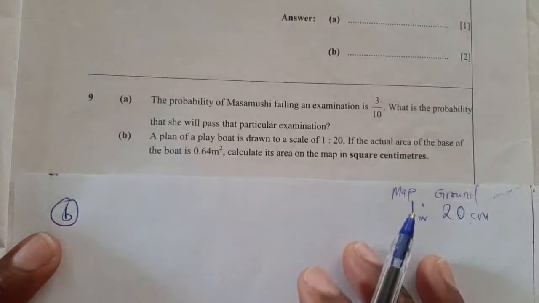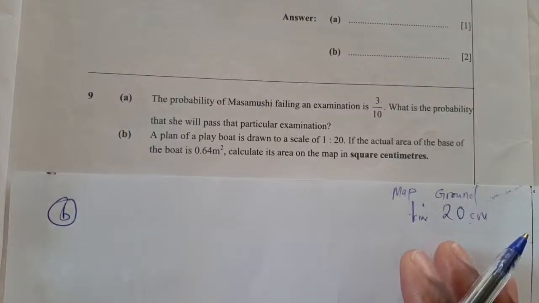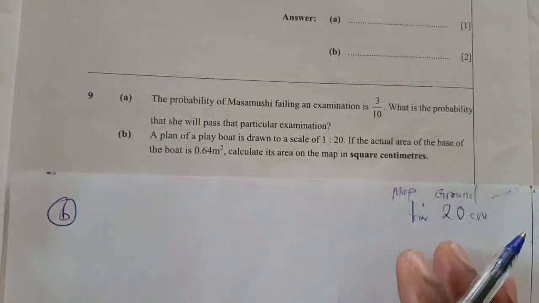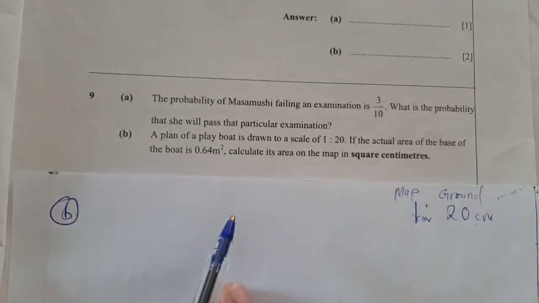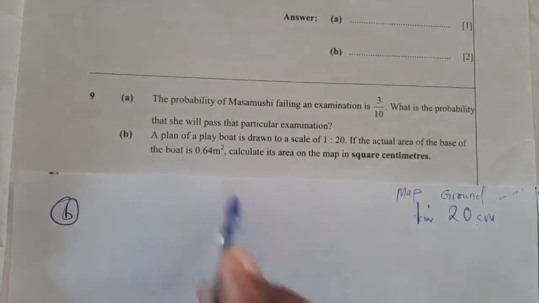Now, since we know that this is on the ground and the other one is on the map, what we are going to do first of all is to convert this, the 0.64.